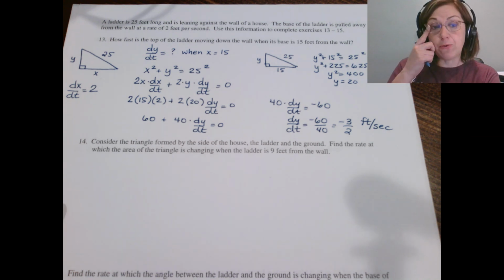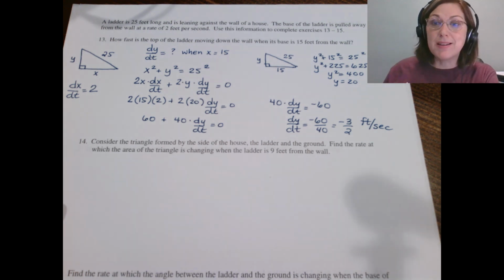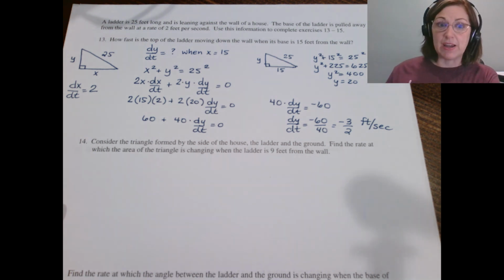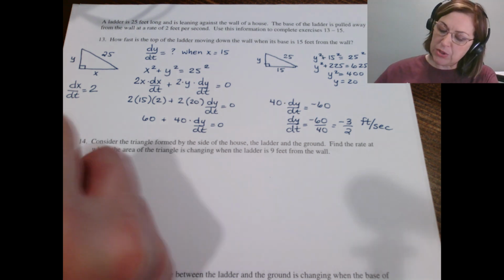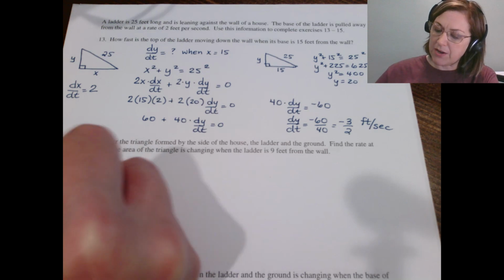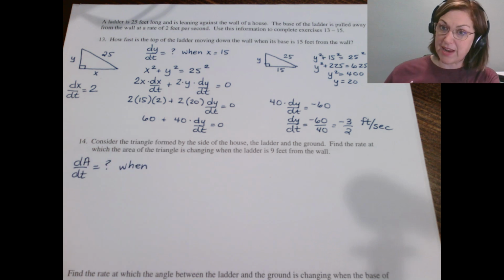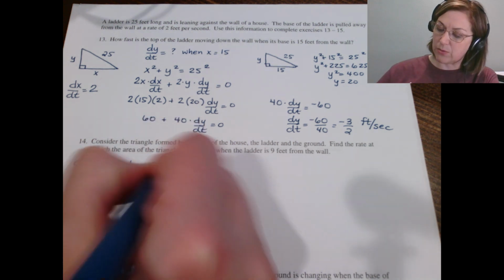All right, number 14 then says, consider the triangle formed by the side of the house, the ladder, and the ground. Find the rate at which the area of this triangle is changing when the ladder is 9 feet from the ground. So this one is asking us to stay with the same scenario, but I want to know what dA/dt is when the ladder is 9 feet. So that's when x equals 9.